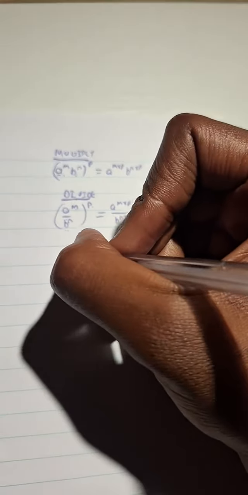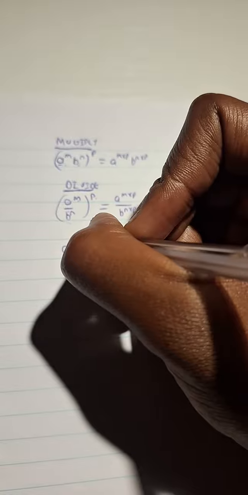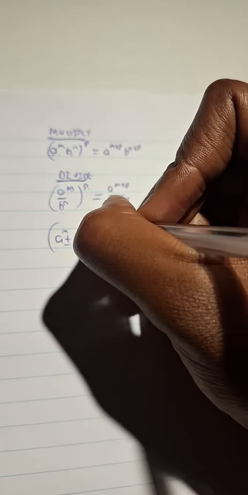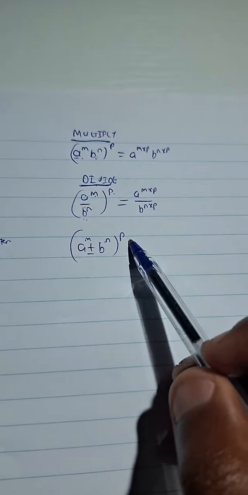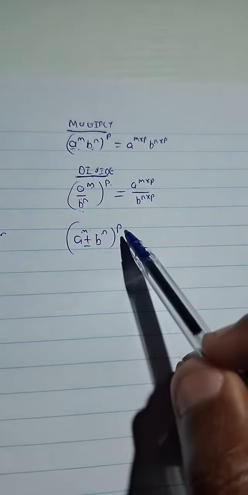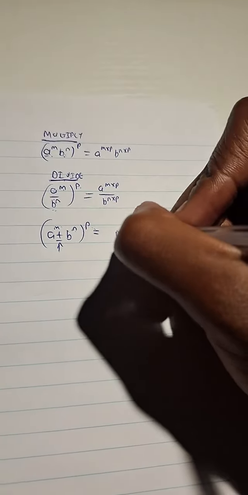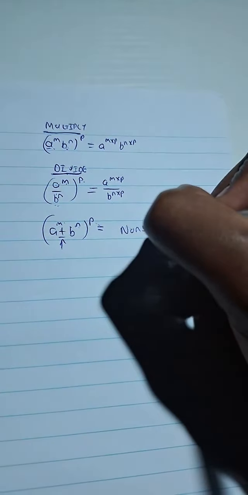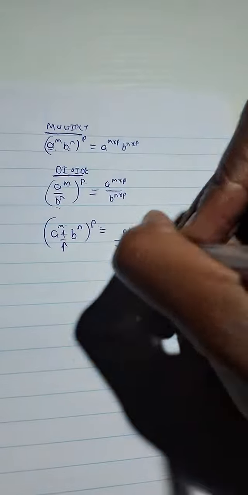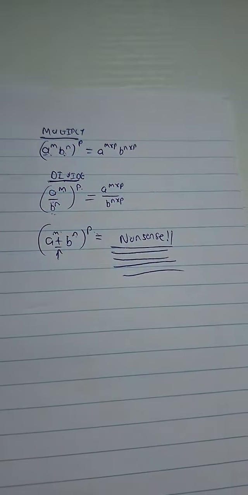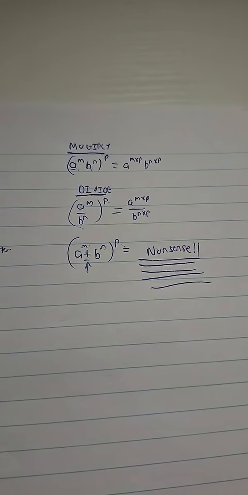But guys, with addition and subtraction, I want to tell you now, and I want you to never forget it: to take this p and multiply it here, and then to take this p and multiply it there, but there's a plus and a minus sign in between, that is absolute nonsense. We do not do it. Okay?